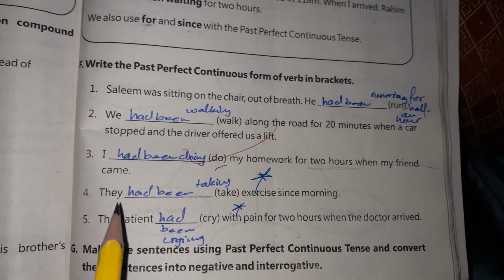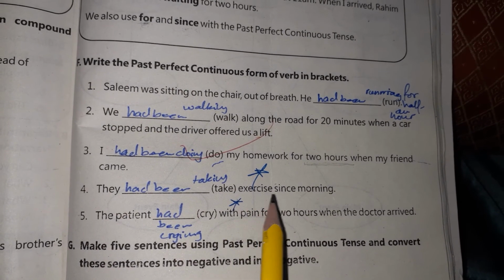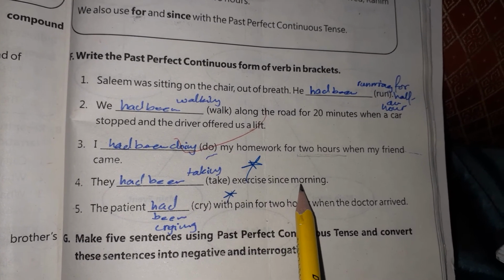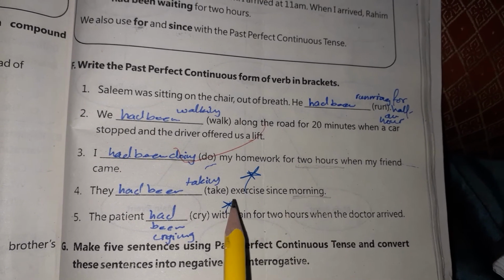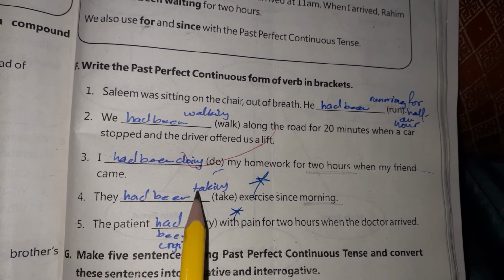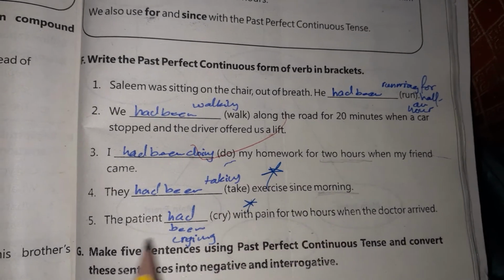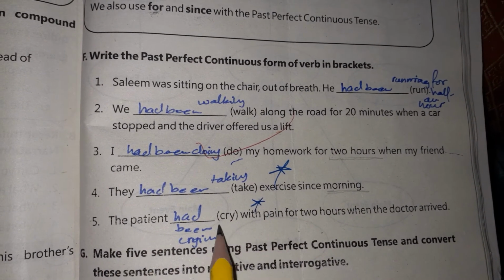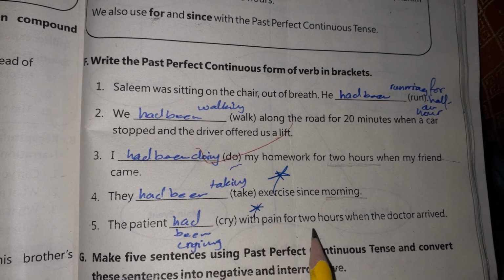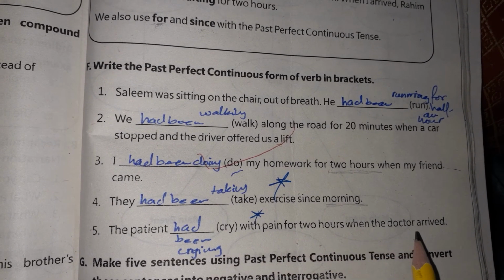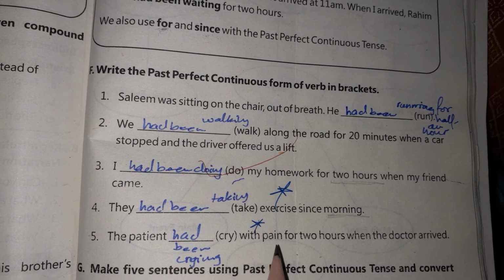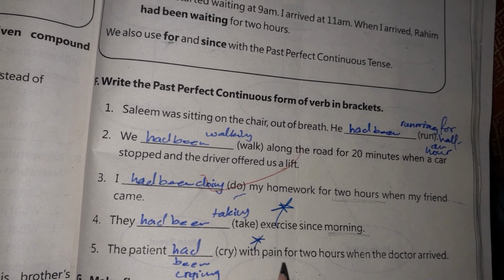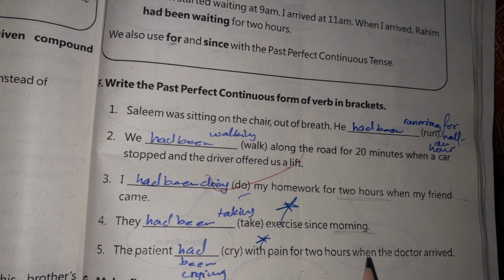Number 4, they dash take exercise since morning. Now you can see the time is mentioned, suppose वो exercise कर रहे हैं. They had been taking exercise since morning. Number 5, the patient dash cry with pain for 2 hours when the doctor arrived. The patient had been crying with pain for 2 hours when the doctor arrived.